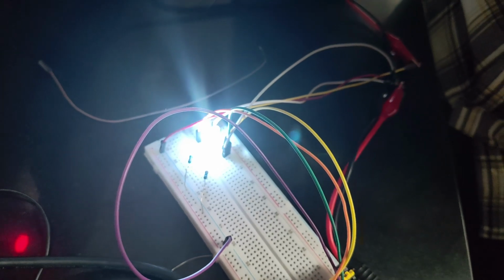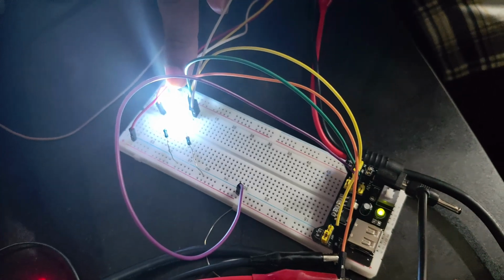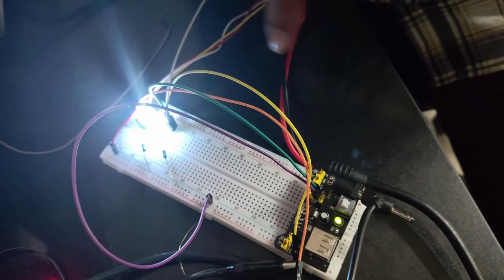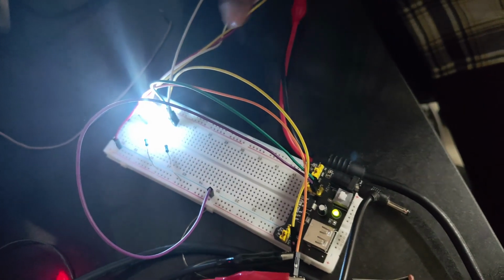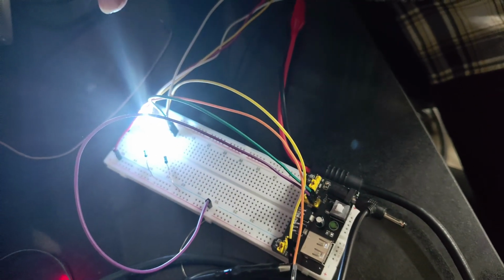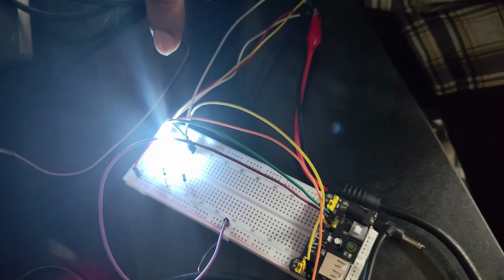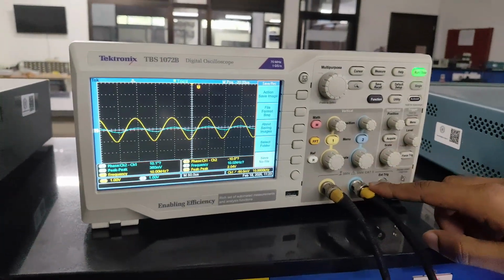This is our circuit for analyzing the frequency response of a photodiode, and we are using an LED as our light source driven by the signal generator, and the photodiode connected in reverse bias mode, which ensures it will generate a small amount of current. Now we measure input voltage on channel 1, and output voltage on channel 2.